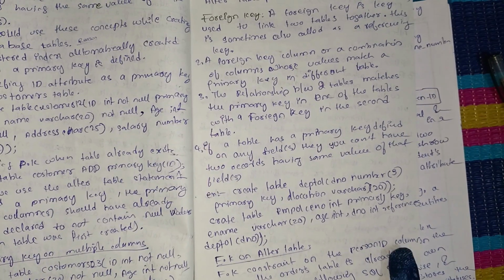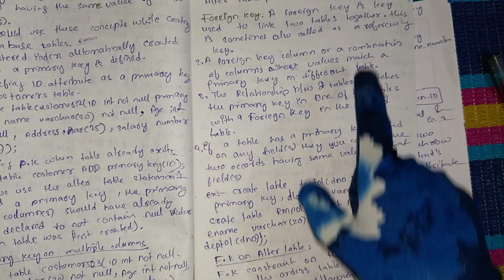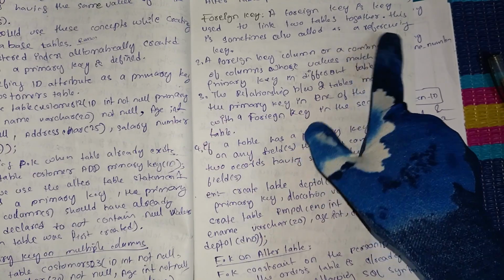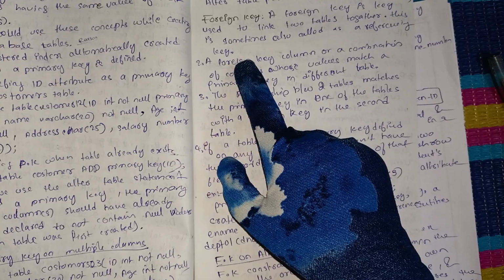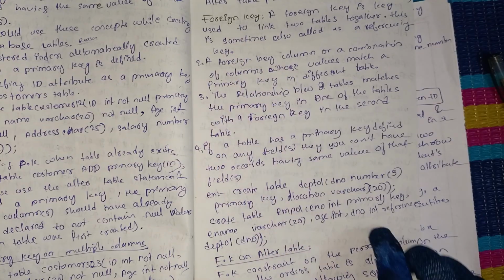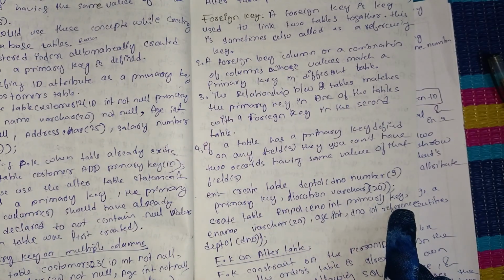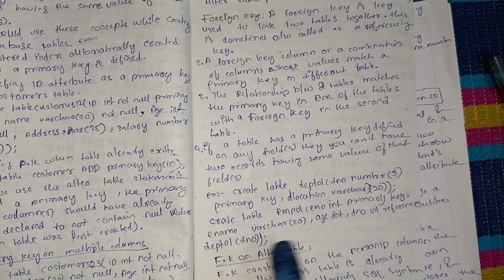So as we have already known, a referencing key is another name for foreign key. So that's why here we are declaring the foreign key in terms of references.